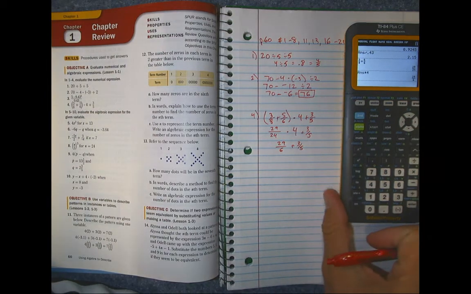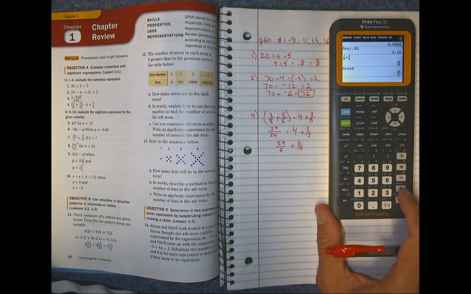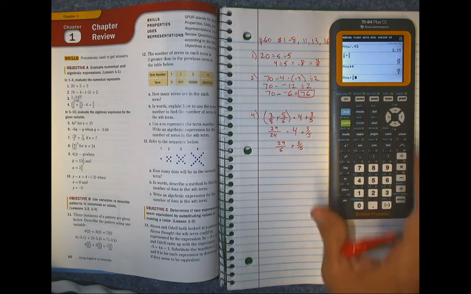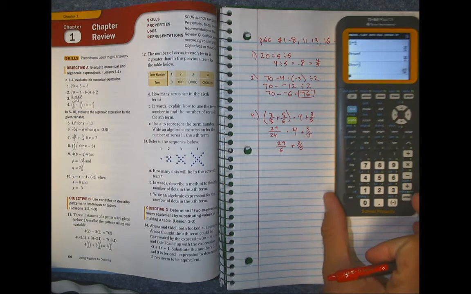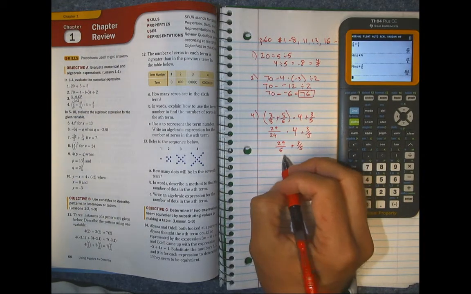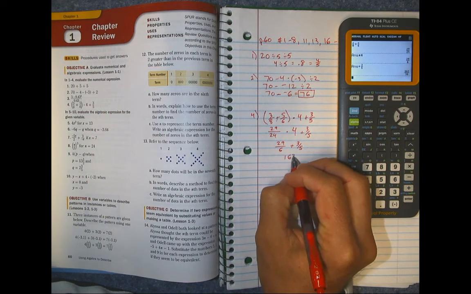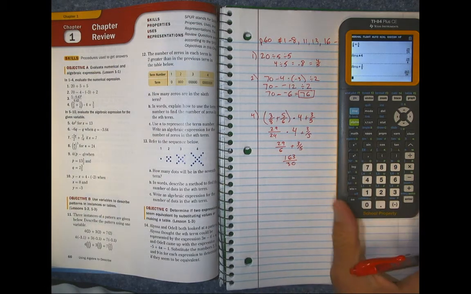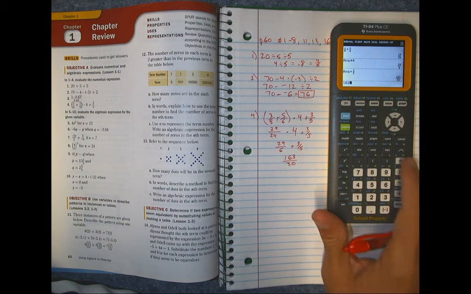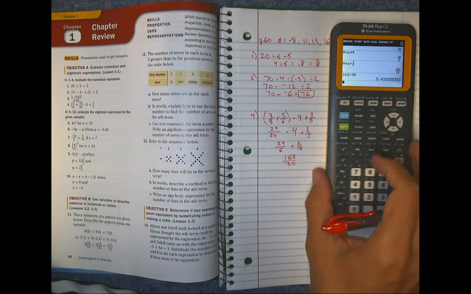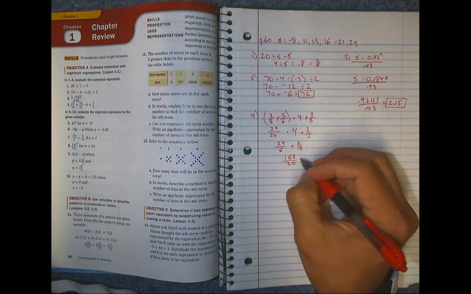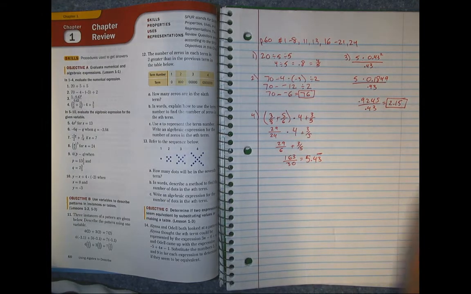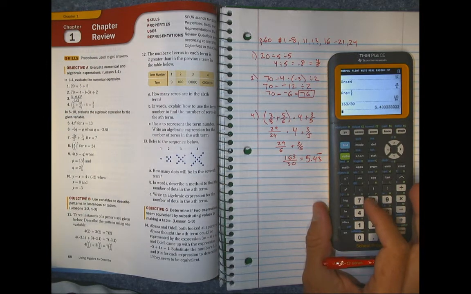And all I need to do now is add my 3/5. So I'm going to hit plus, bring up my fraction, 3/5. And I get 163 over 30. And you can leave that as a final answer. You can also divide 163 divided by 30 and turn it to a decimal, which is 5.43 repeated. But leaving it as a fraction is perfectly fine as well.